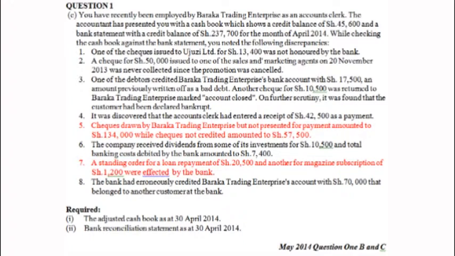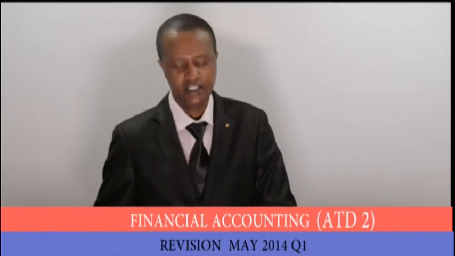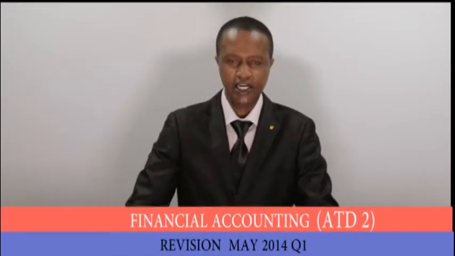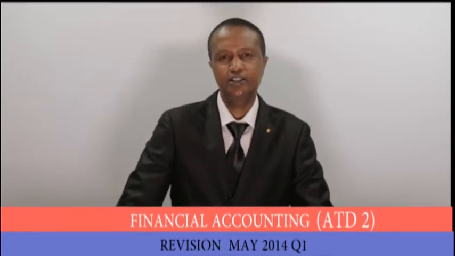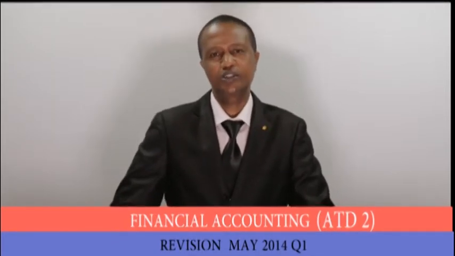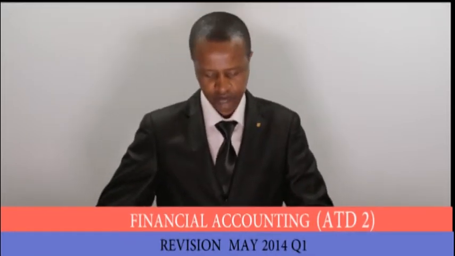On the other hand, the bank statement shows a record of a credit balance of 237,700 for the month of April 2014. Remember, we said ideally these two balances are supposed to be the same because the bank statement and the bank account at the business record similar transactions.